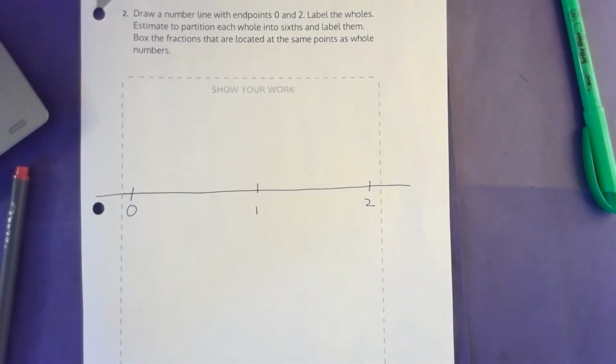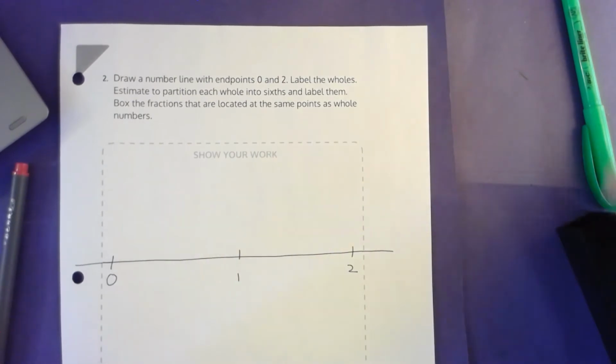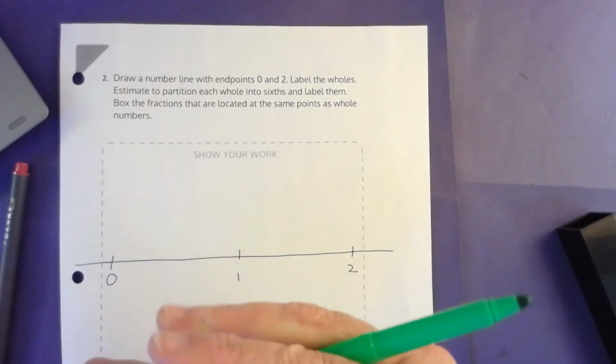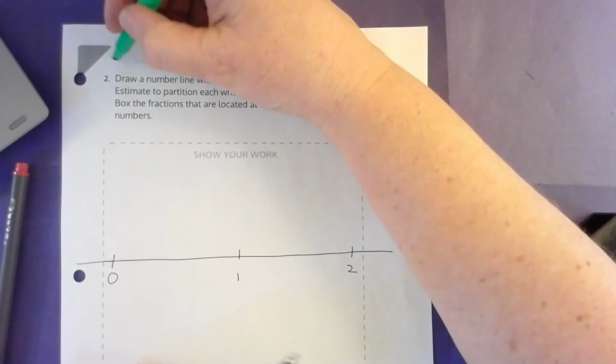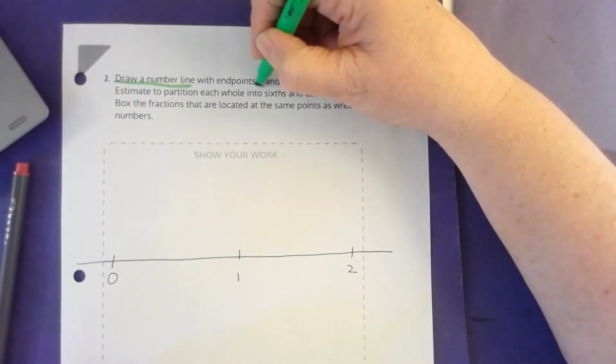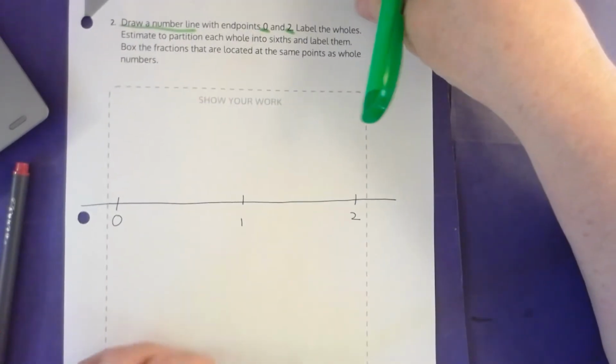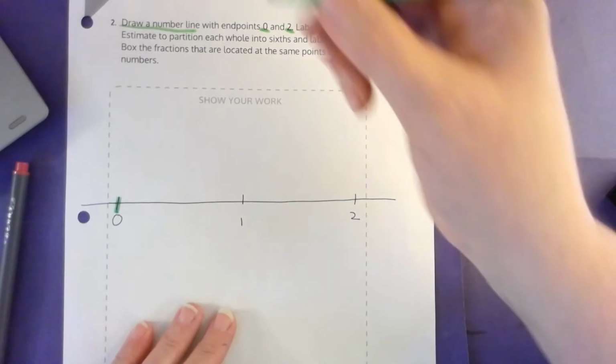And we have this word problem. And again, we need our highlighters. So it says draw a number line with the endpoints 0 and 2. Okay, so I did that. Here's 0 and here's 2.